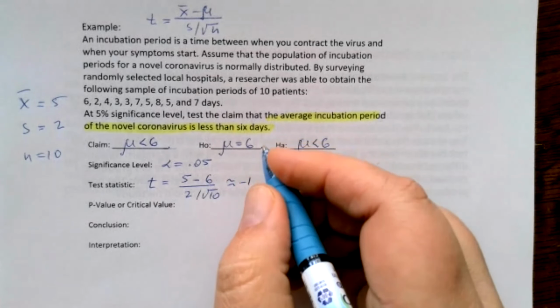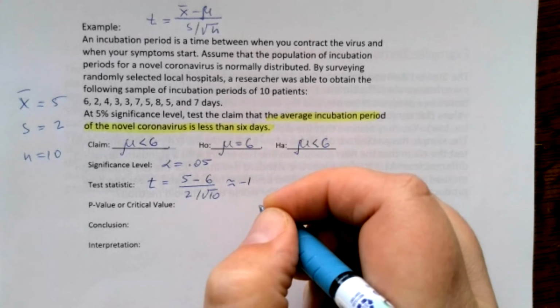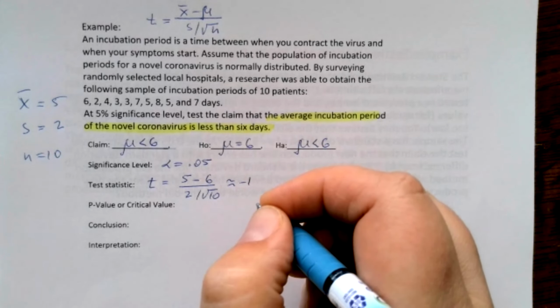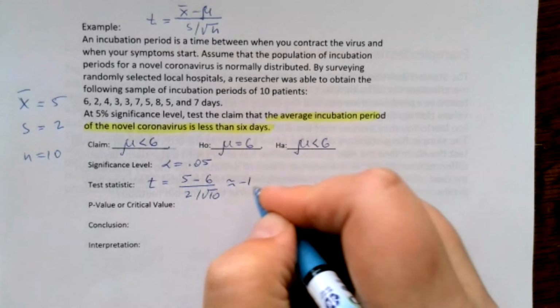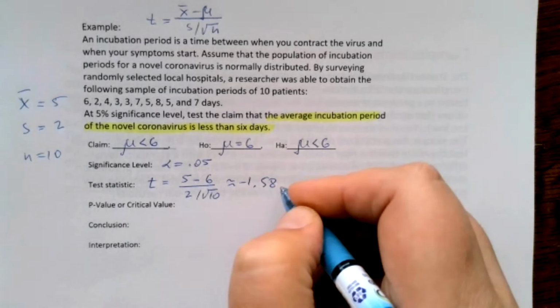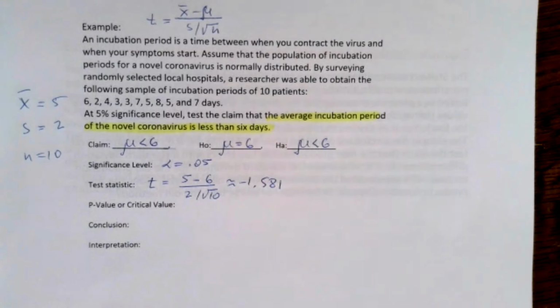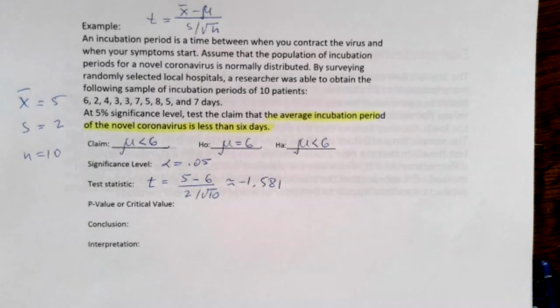So let's round it to three decimal places. Usually a z value is rounded to 2 decimals, and everything else, the t and chi-squared, is rounded to 3 decimals. Traditionally, that comes from using the tables, which we're not using right now, but that's where that tradition came from. But anyway, that's what we're going to do. Now we need to find the p-value or critical value. Both of these will come from our t distribution.